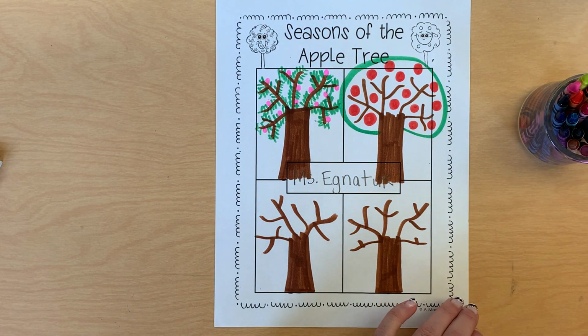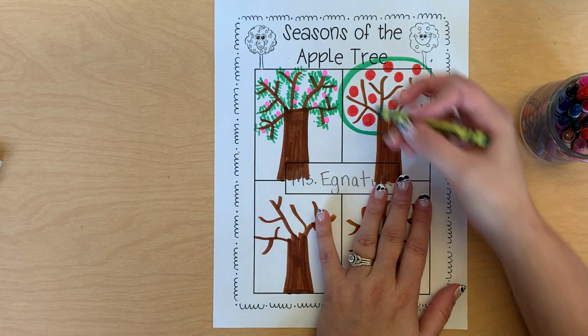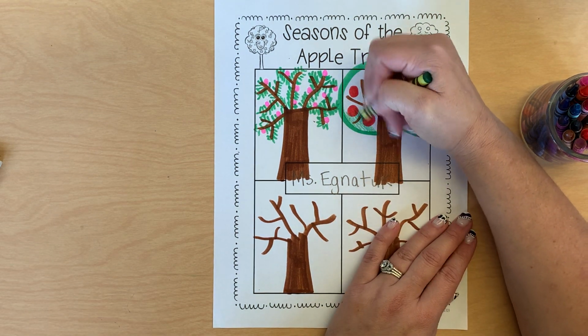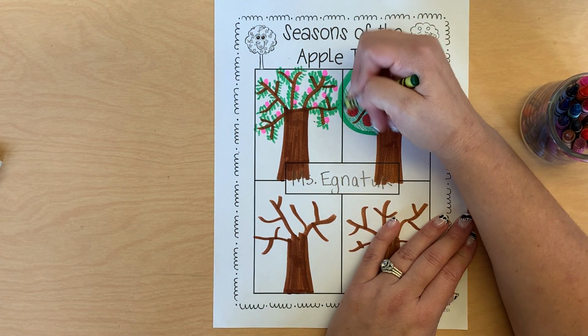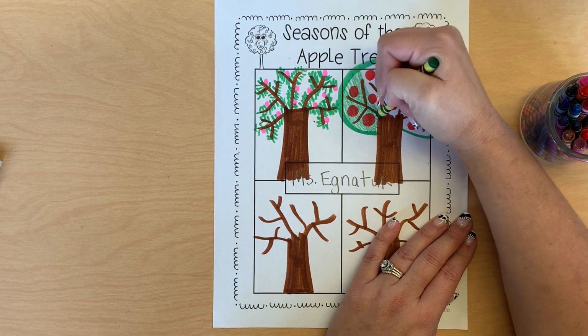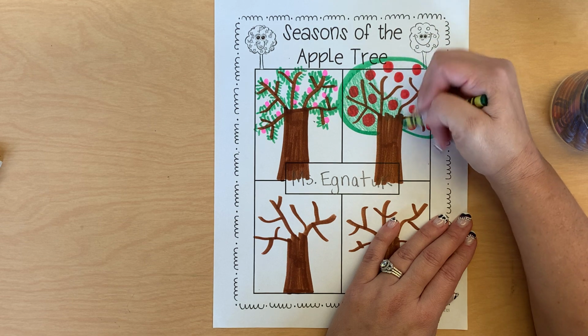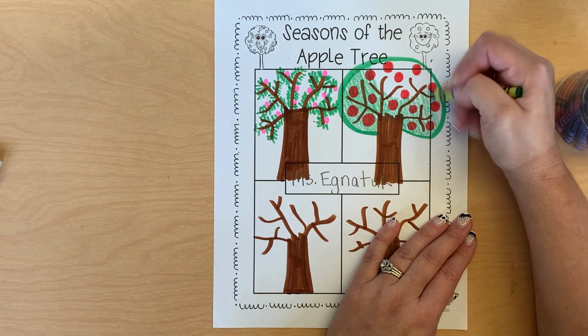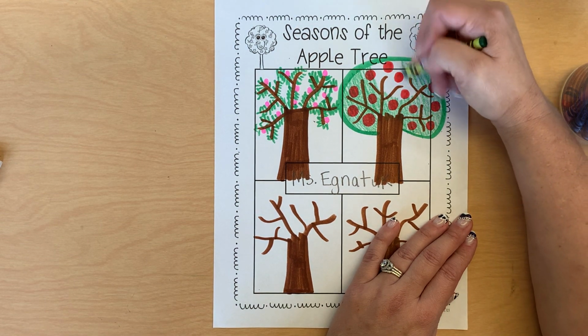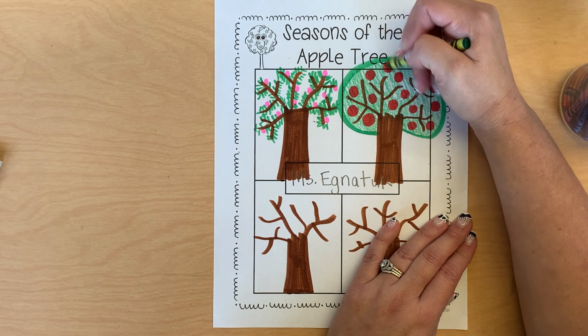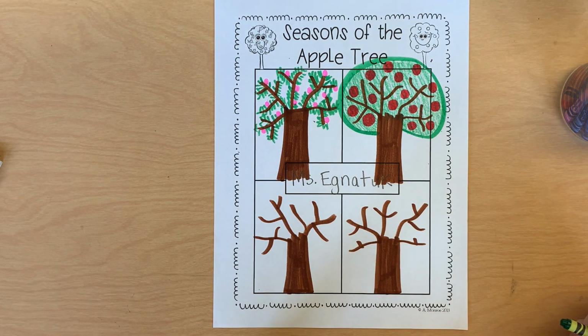So I'm going to have my crayons here, and then I'm going to color in to show all those bushy green leaves. It's okay to color on top of your apple. Just do it lightly. Look at that. That looks like a summer apple tree. Press pause if you need to finish.